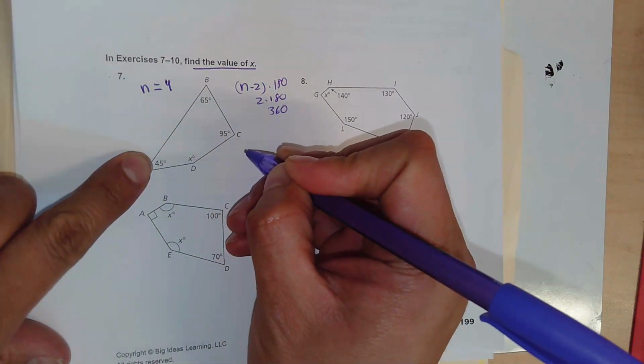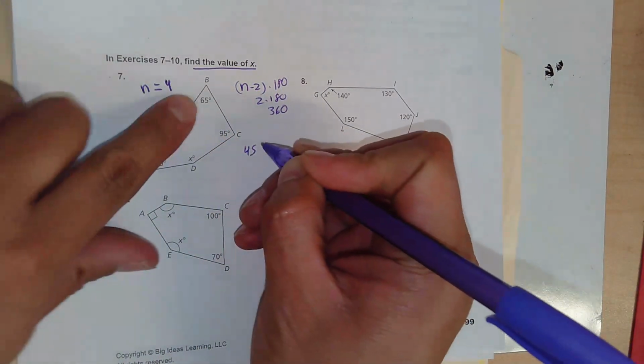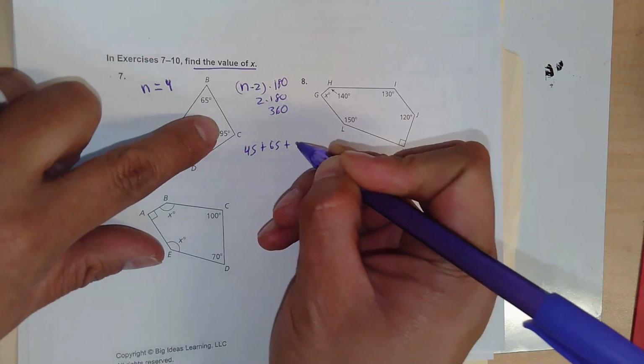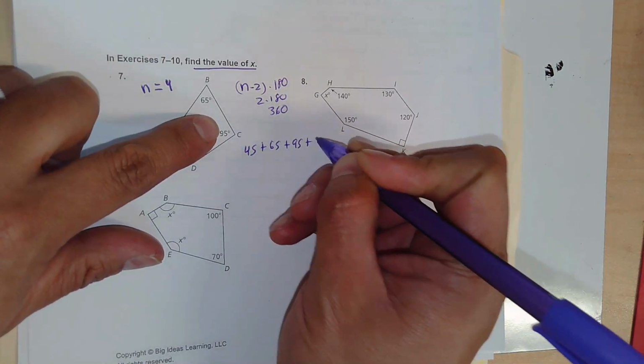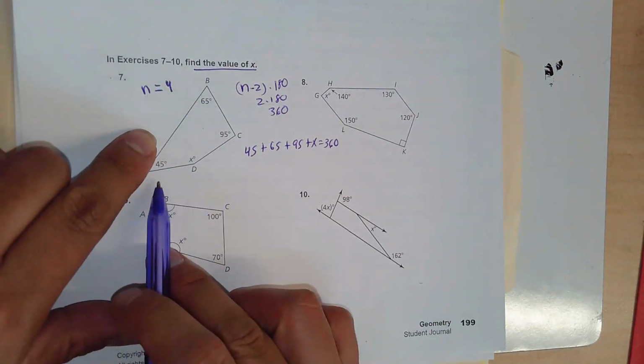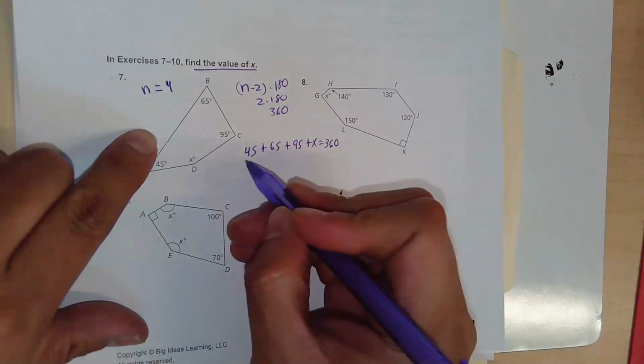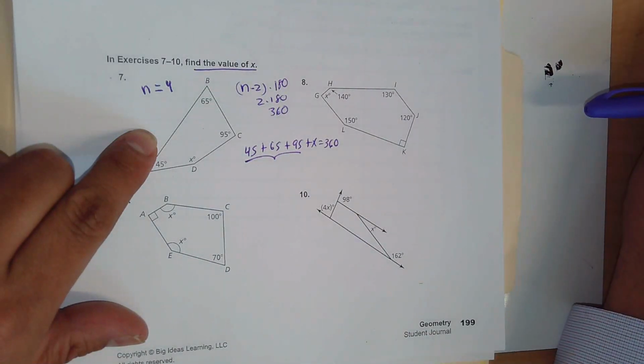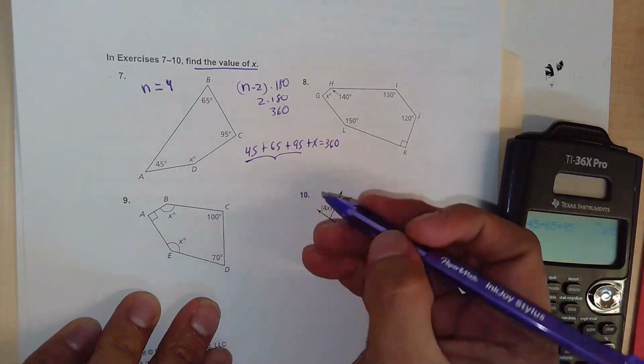Start with A. 45 plus 65 plus 95 plus x equals 360. Why 360? Because we have a four-sided figure and four angles. The sum of all the angles is going to be 205.